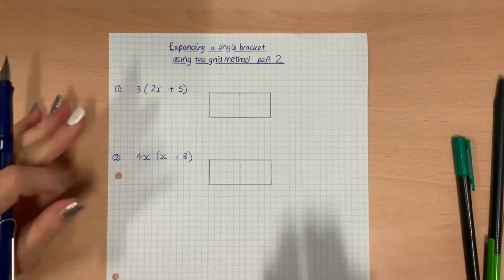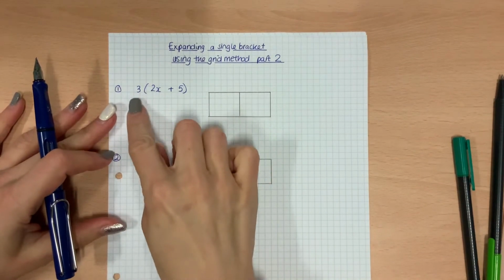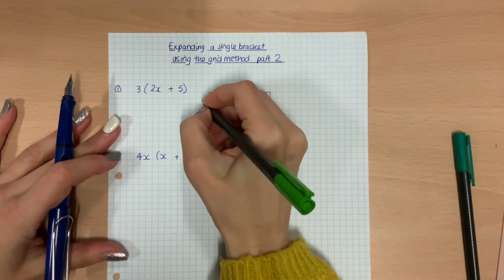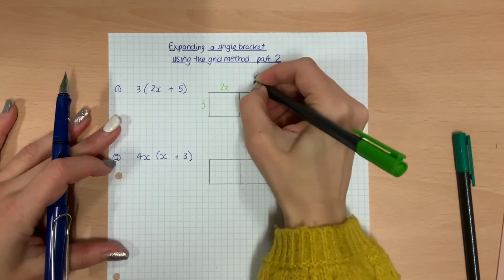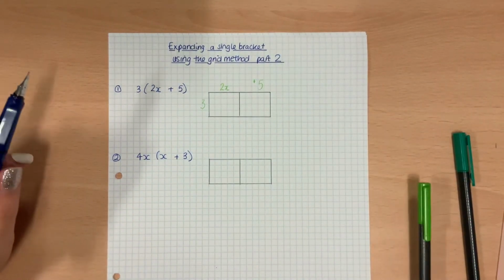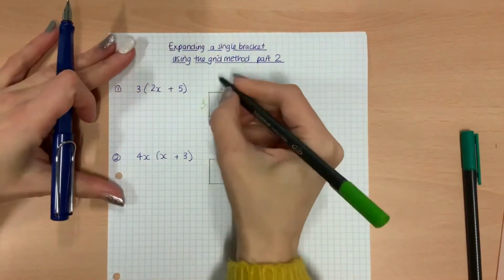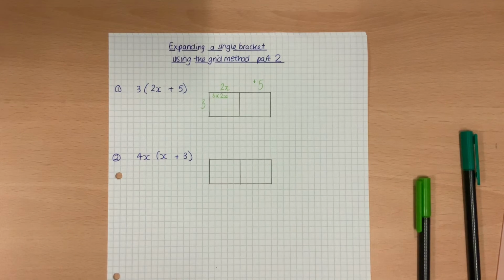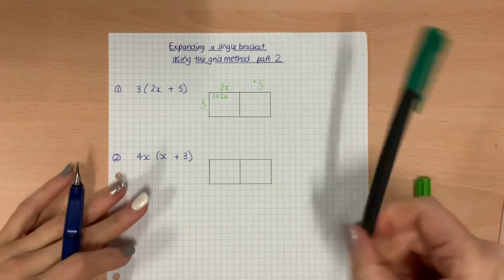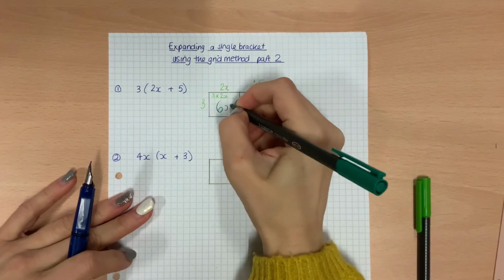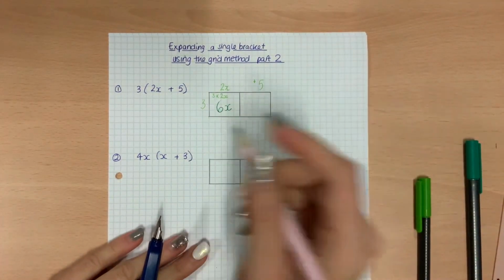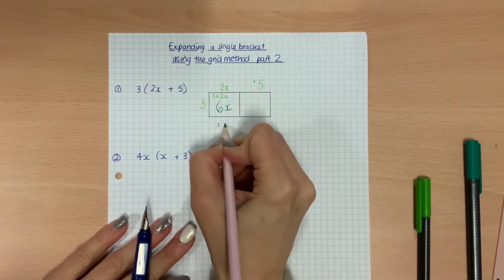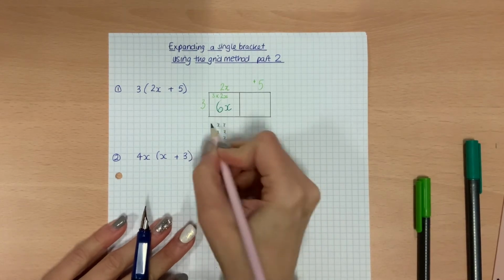So if you remember from last time, this meant there were 3 lots of these. If we're using the grid, you're going to put your 3 here and your 2x plus 5 here. So in this box here, you're going to do 3 times 2x. If you think about it, you've got 3 lots of 2x's, and if you've got 3 lots of 2x's, you're going to have 6 x's altogether. And with the diagram I did the other day, you're going to have 3 lots of 2x. So you've got 2 x's, and you've got 3 rows of them.